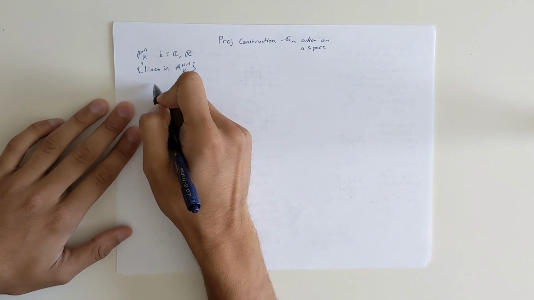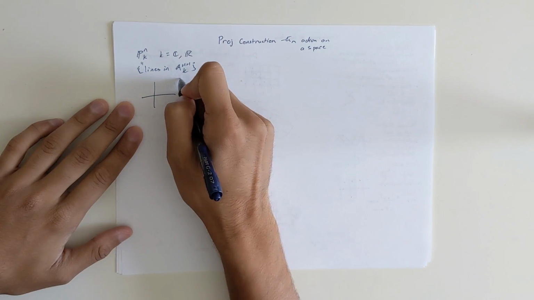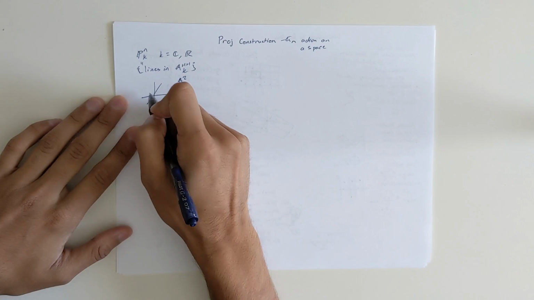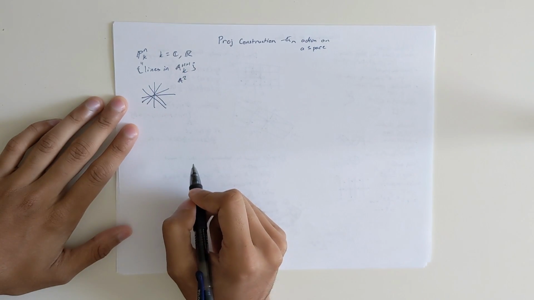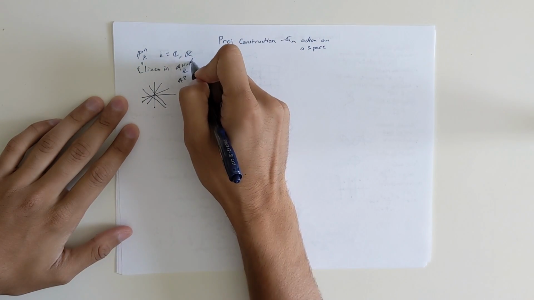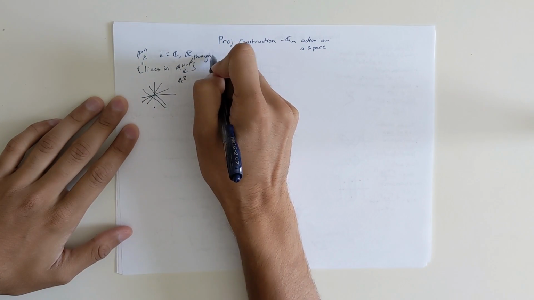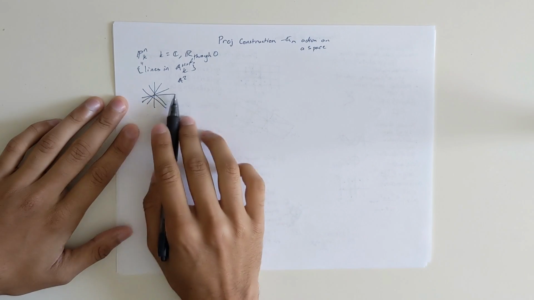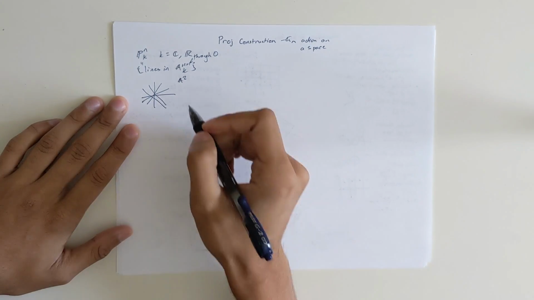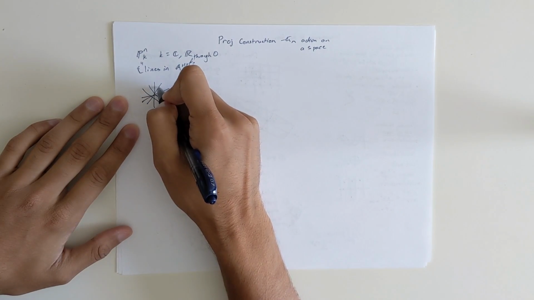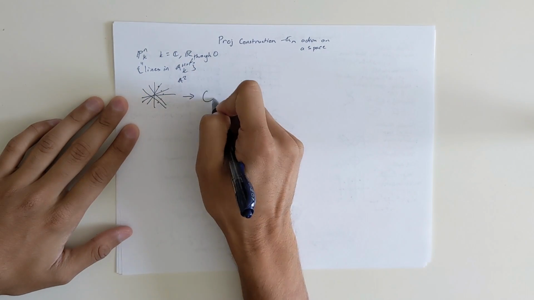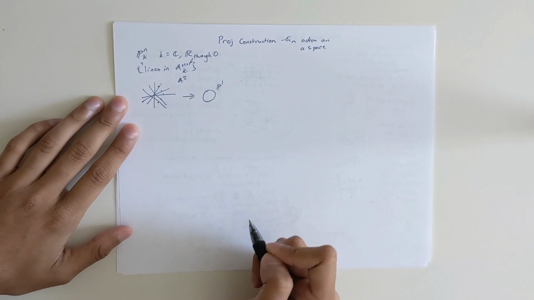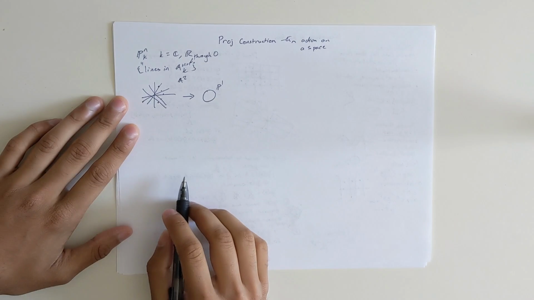So what you do is you take, for example, A2, and take the union of all lines going through the origin. I should say lines through 0. So pretend like all these lines pass through the origin, even though I'm bad at drawing. And then you pick one representative from each of these lines, and this gives you your projective space, which is P1. And in general, for A^(n+1), if you take the space of lines, you get Pn.